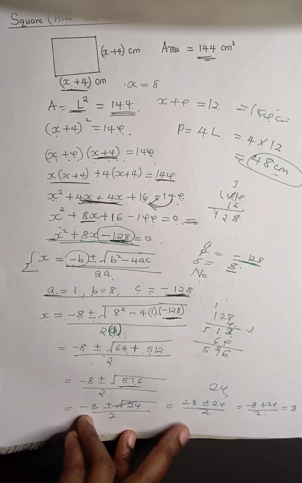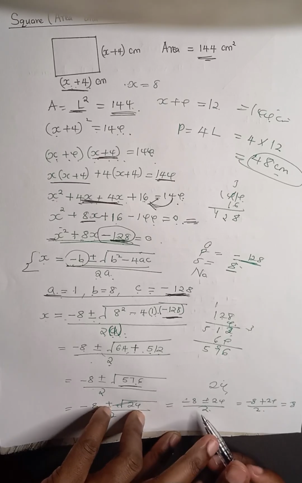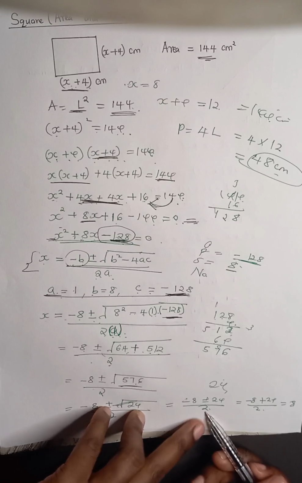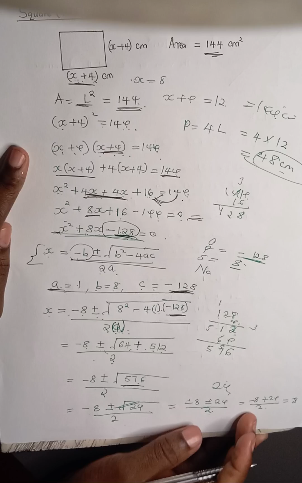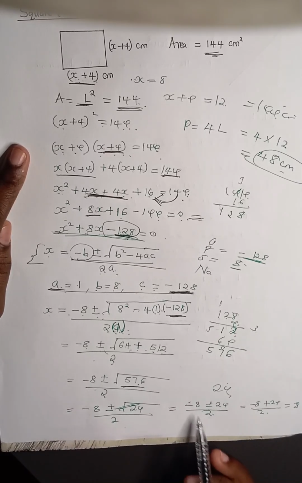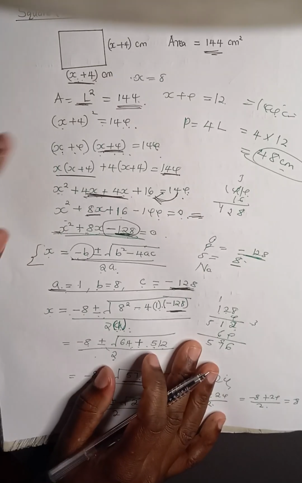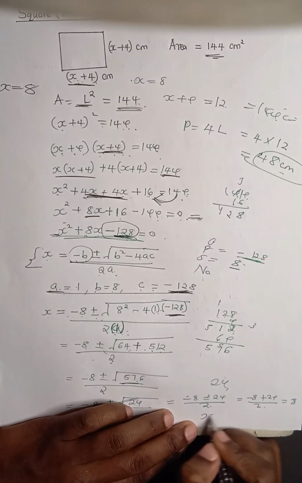And we have to ignore the negative, because negative 8 minus 24 over 2 will be negative 32 over 2, which is negative 16, and that is a negative. Measurements do not include negative sides, alright? Now, we ignore the negative part and use the positive part. It will be negative 8 plus 24 over 2. Negative 8 plus 24 is like 24 minus 8, which is 16, over 2, which is 8. Now, that means the value of x is equal to 8, okay?